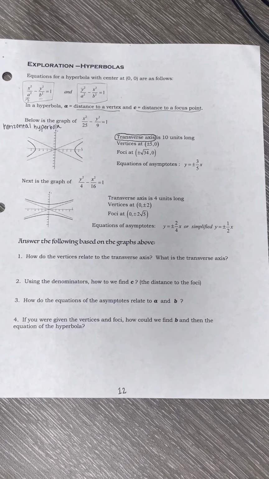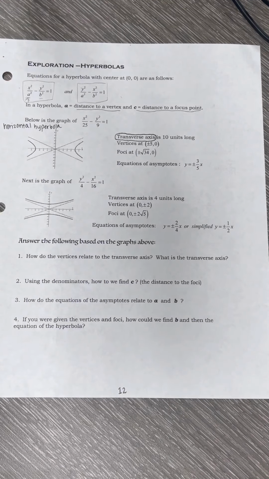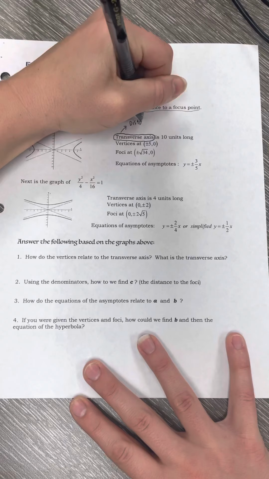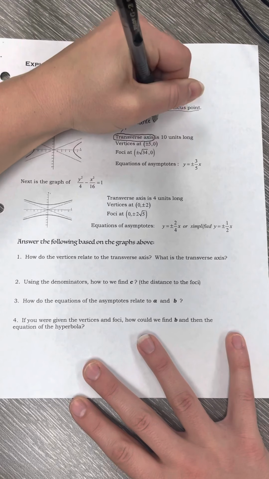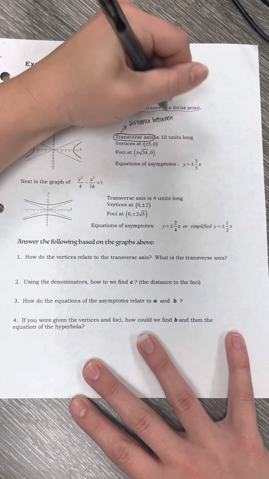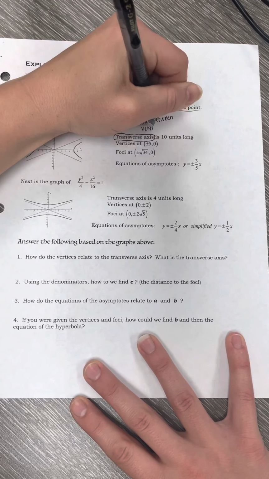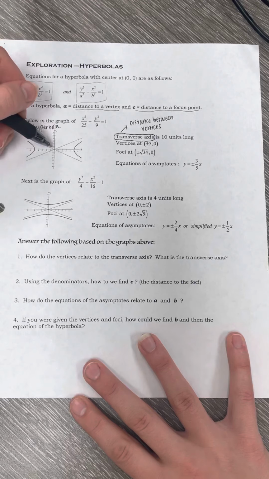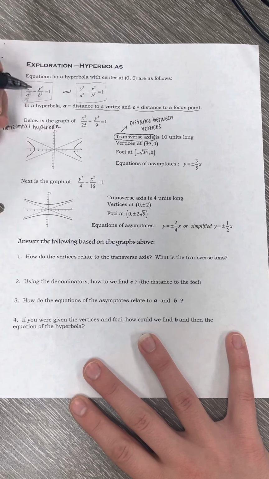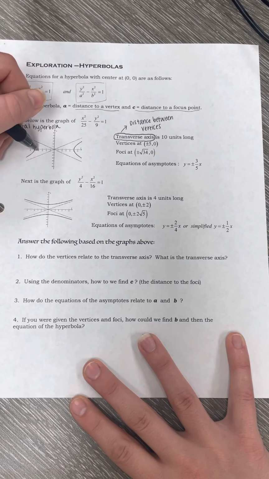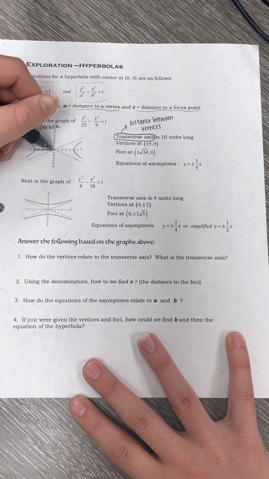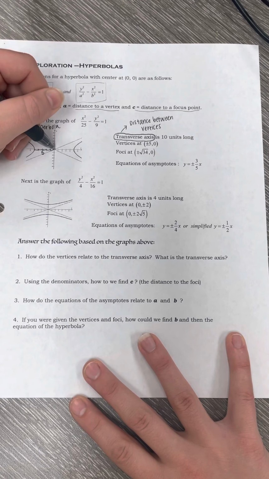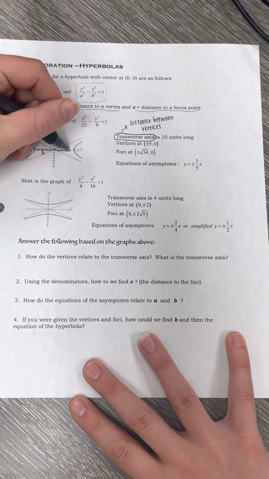All right, so the transverse axis is the distance between vertices. There's nothing really that we can count up and down, but from left to right, I see 1, 2, 3, 4, 5. 1, 2, 3, 4, 5.